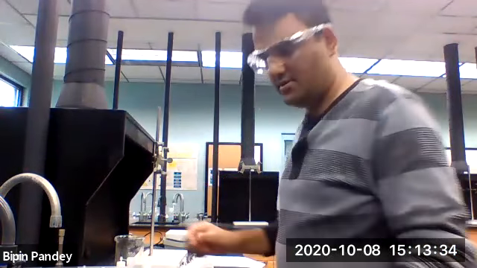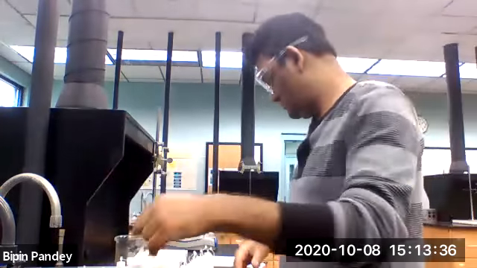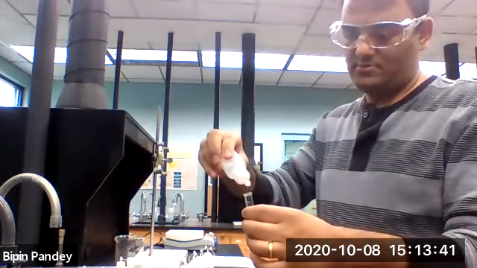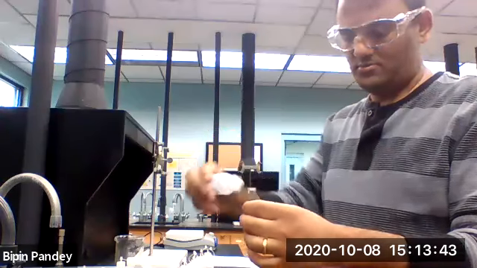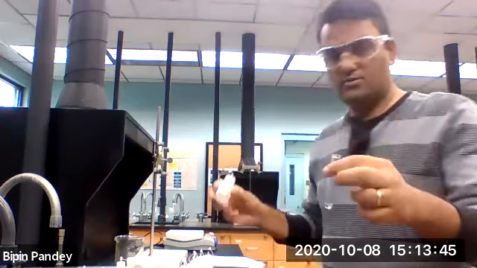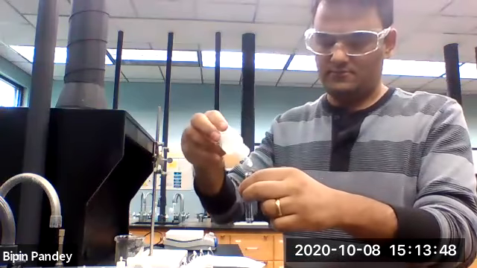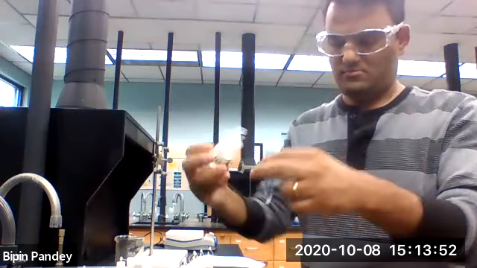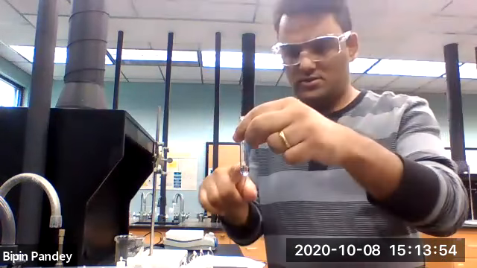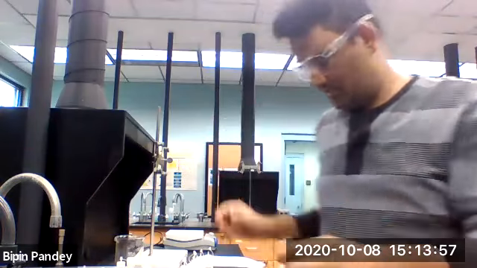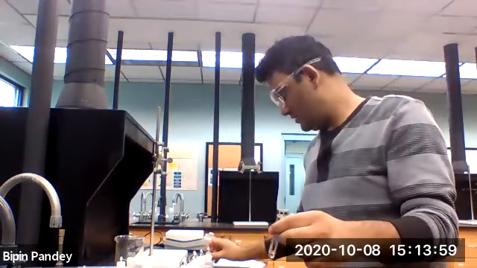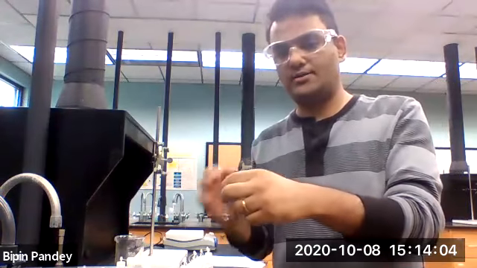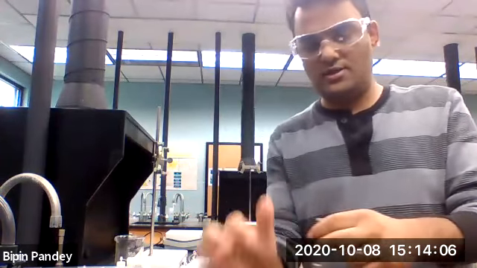Last one we have is sulfate. So take potassium chloride, add sodium sulfate to it. Solution stays clear, no reaction. So as with lithium, potassium also gave no reaction to any anions we tested.